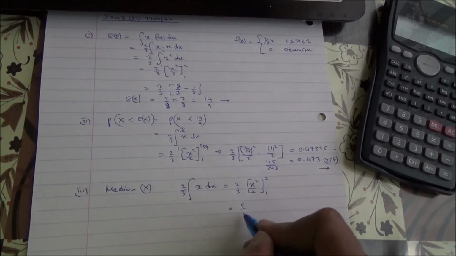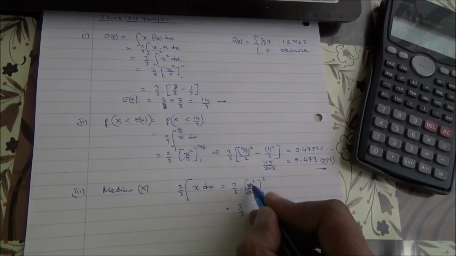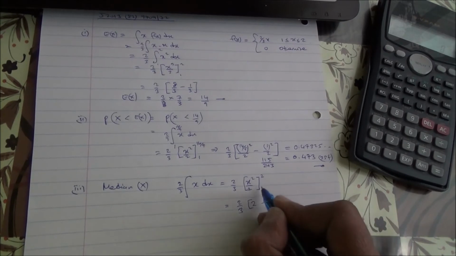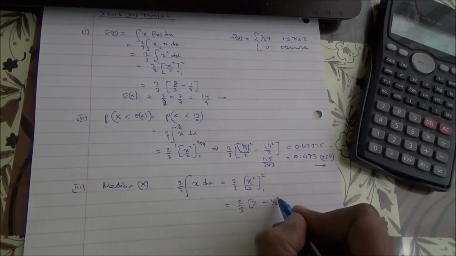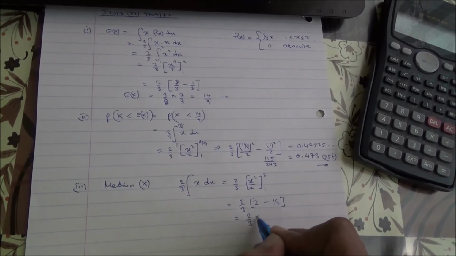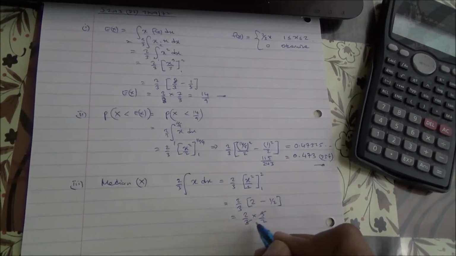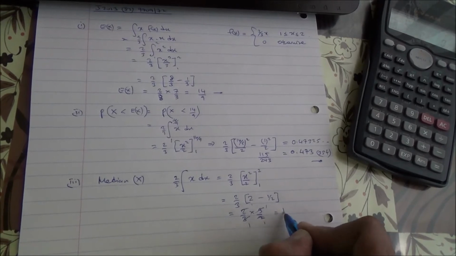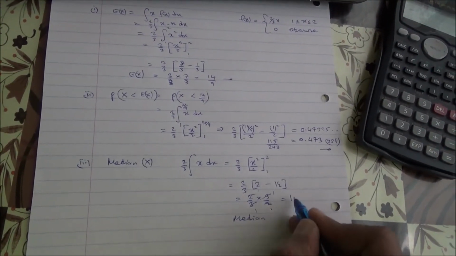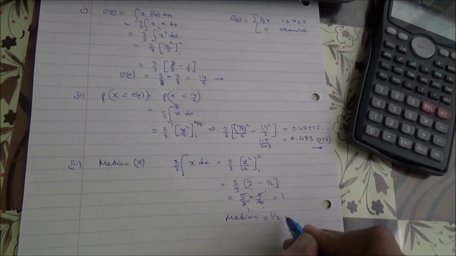Alright, so let's do this. 2 here is going to be 4 over 2, which is 2, minus a half, because 1 squared over 2 is 1/2. So that's going to be 3 over 2. So 2 over 3 times 3 over 2, we're going to get 1. So we look at the median. The median is going to be 1 over 2. So that's going to be a half.